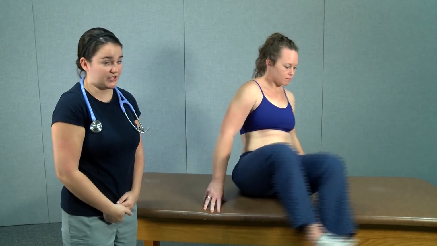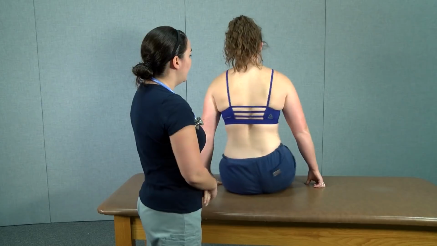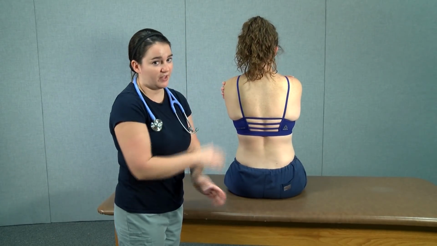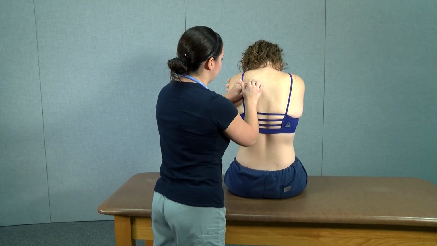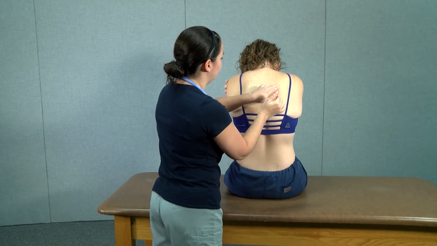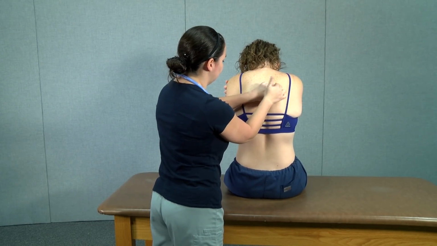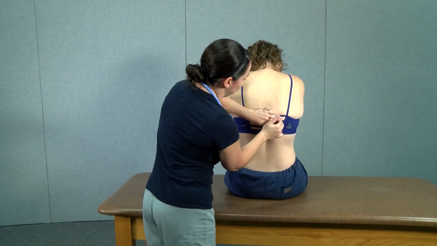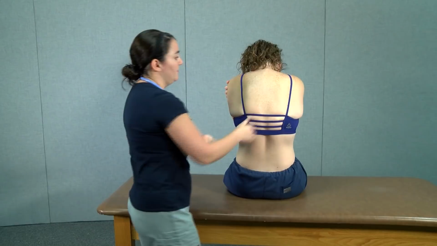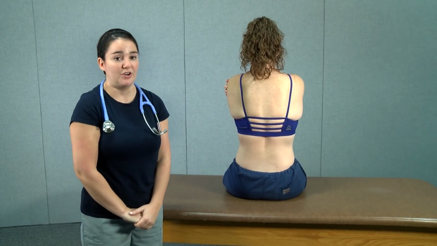And you do it posteriorly as well. And to do this, you have the patient cross their arms in front of them and bend their head forward to move the scapula laterally. And make sure that you're percussing over intercostal spaces and not over the ribs.